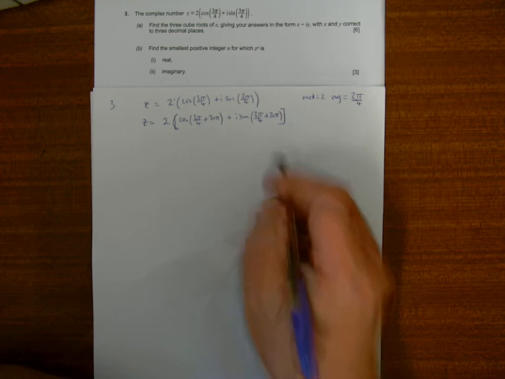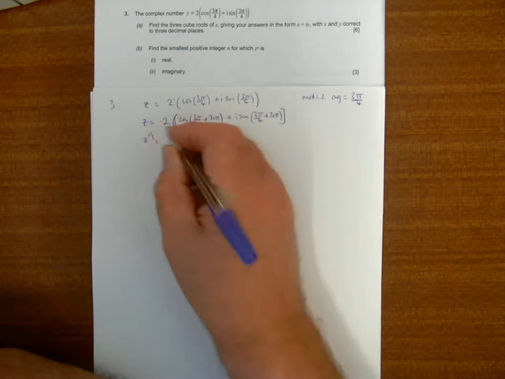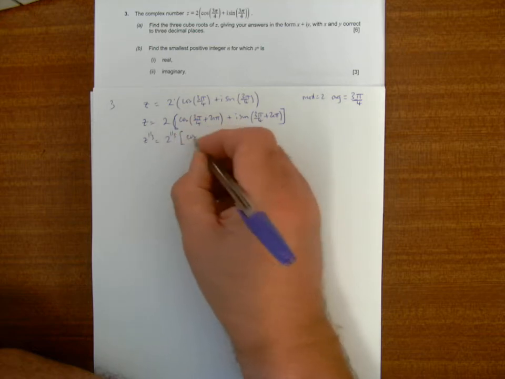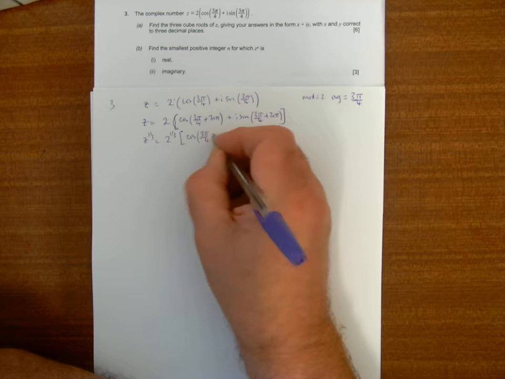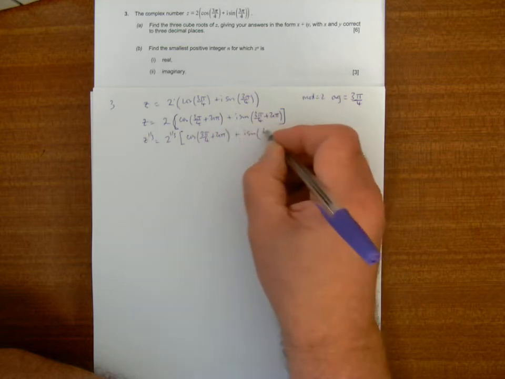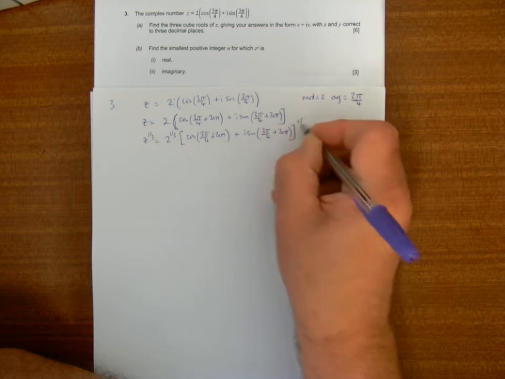Okay, so z to the 1/3 will be 2 to the power of 1/3 times cos of 3 pi by 4 plus 2n pi plus i sine of 3 pi by 4 plus 2n pi, all to the power of 1/3.